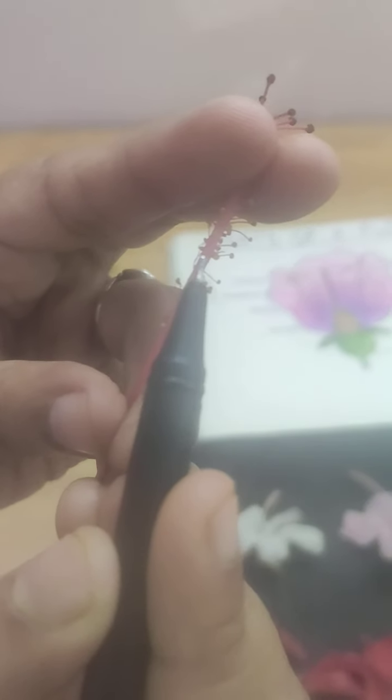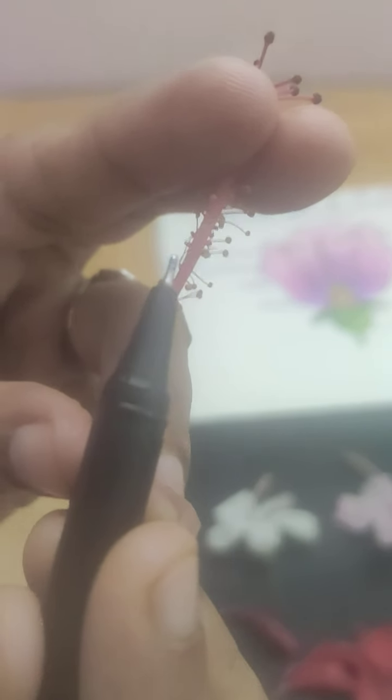And the main function of the anther is that it helps in pollen development. It is the site of pollen development. And the main function of the filament is that it transmits water and nutrients to the anther.